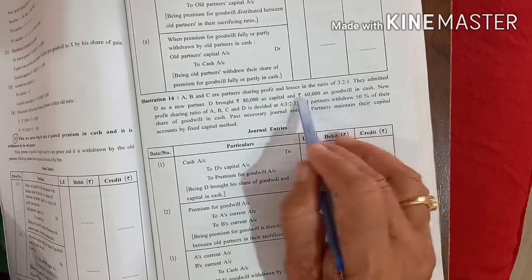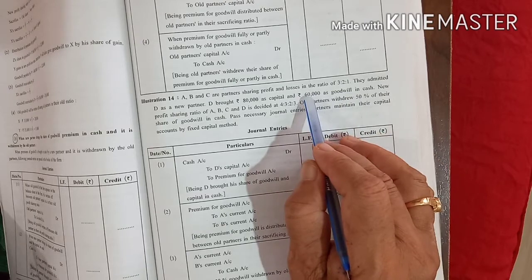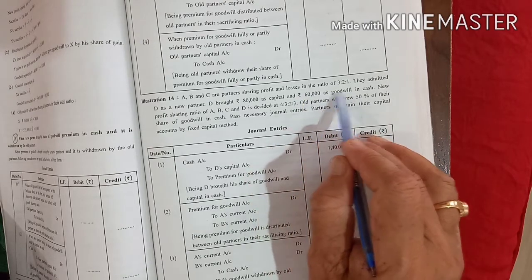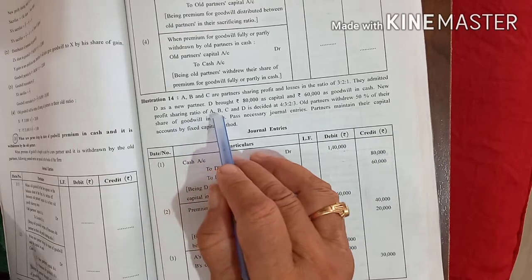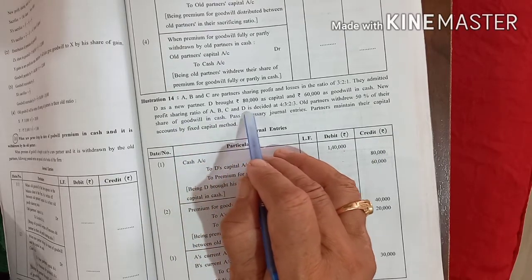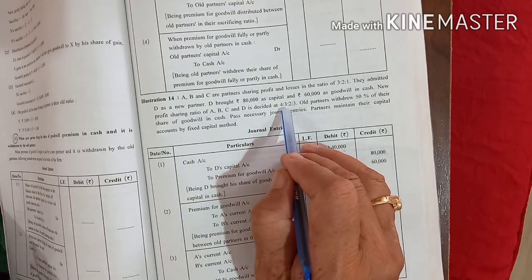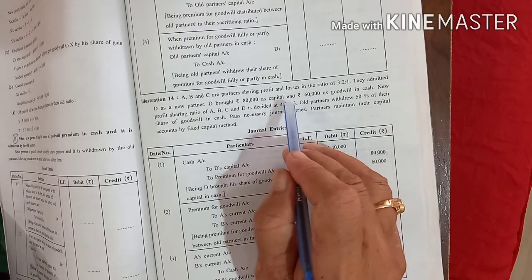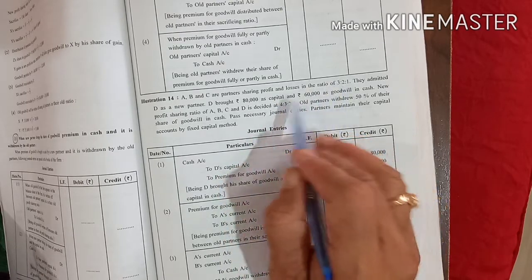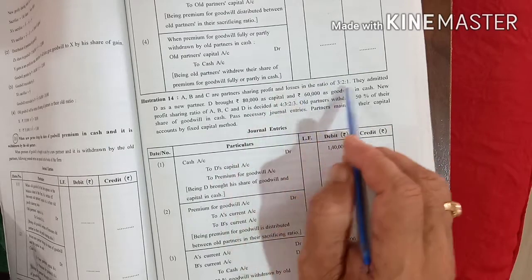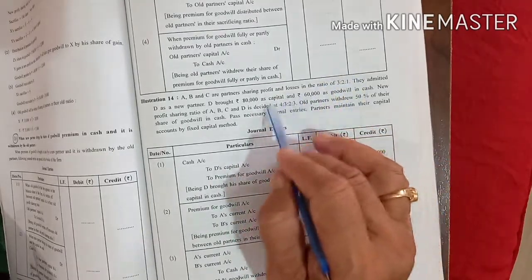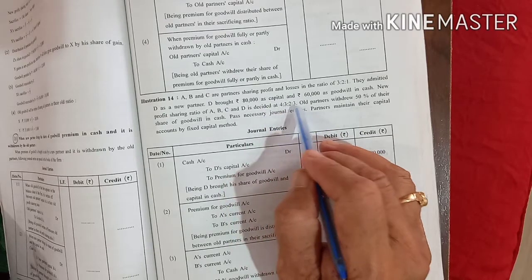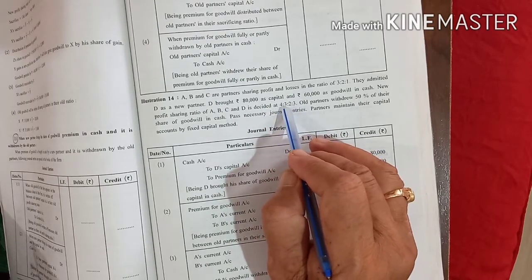The cash process is going on. Then 60,000 he will give extra in cash. The new profit and loss sharing ratio of A, B, C and D is decided as 4:3:2:3. I will not tell you how to find the sacrificing ratio; every one of you knows. This is the new ratio, and this is the old ratio. 4:3:2:3 means 4 plus 3, 7.